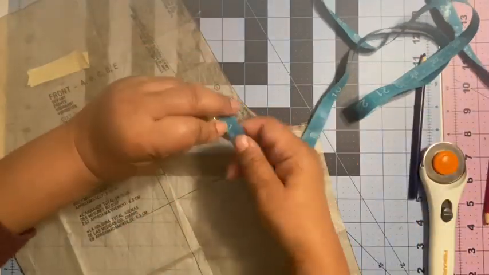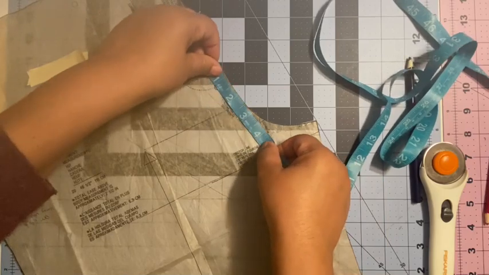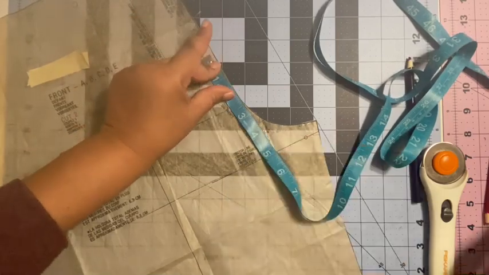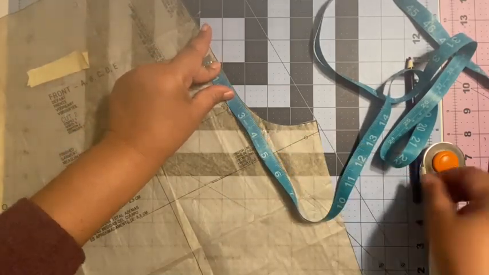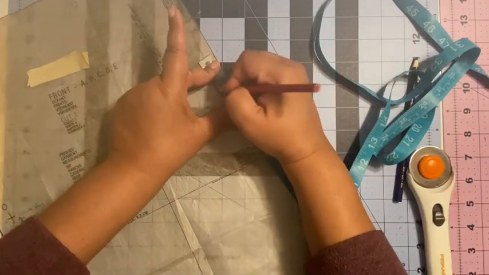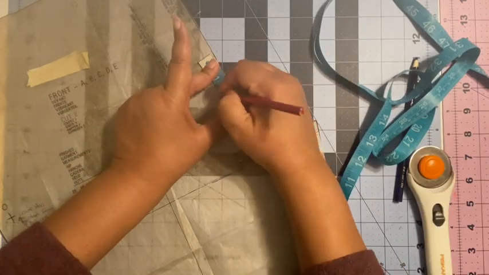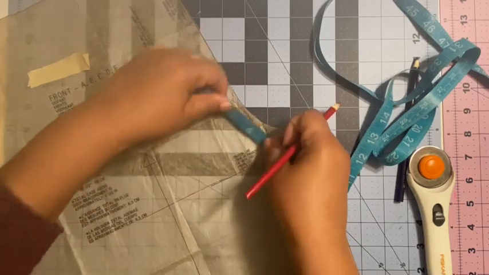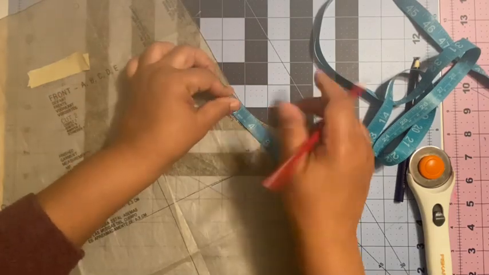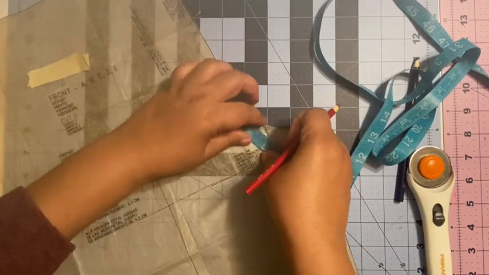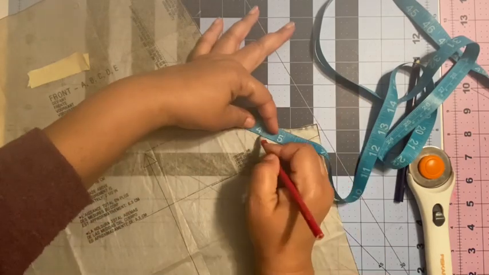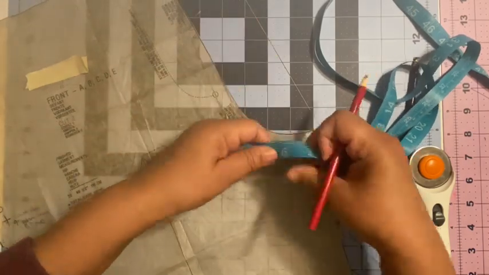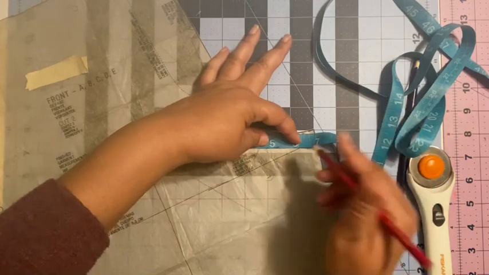And again, remember, measure your tape, because it's either 1/2 inch or 5/8 of an inch, and you can use that as a guide instead of pulling out big clear rulers for everything.